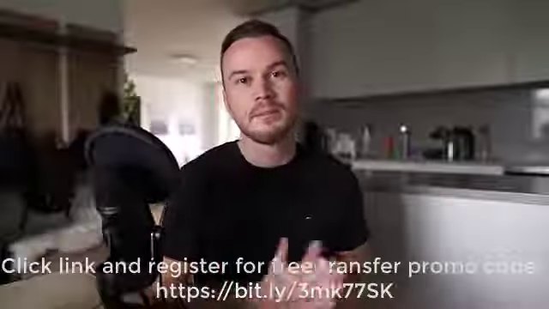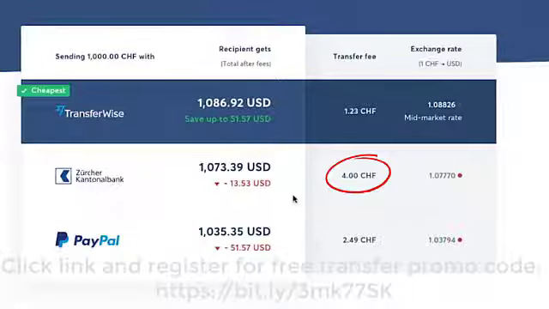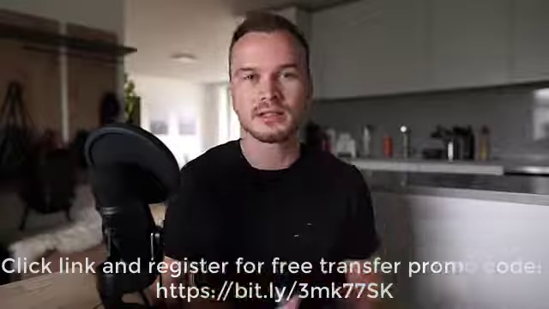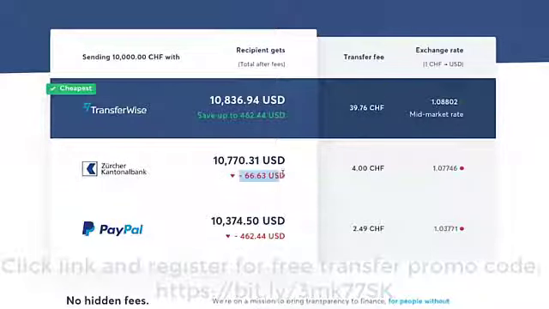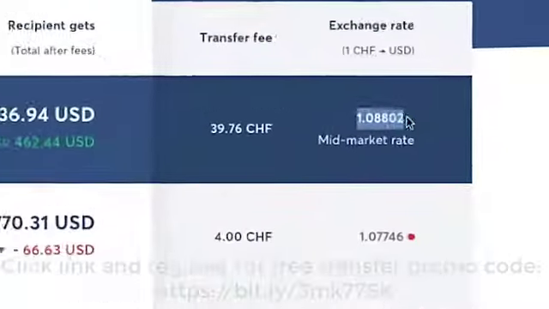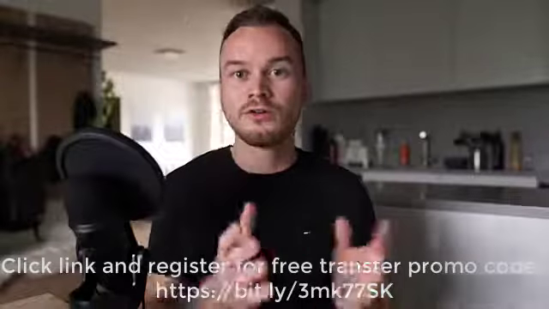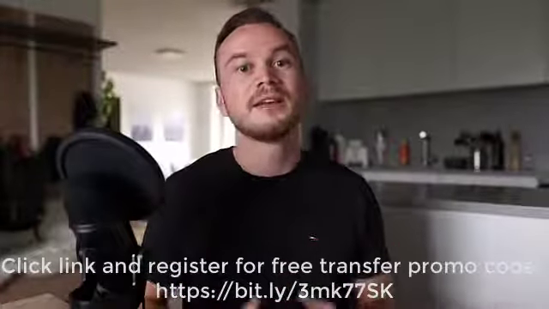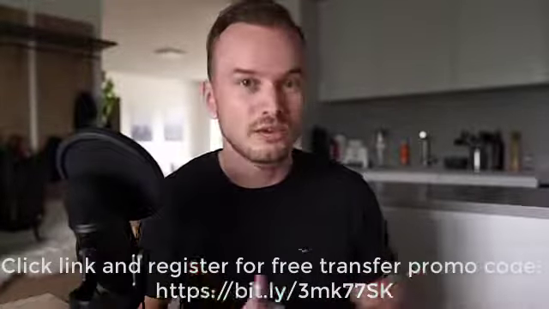The reason is that my bank charges a higher transfer fee and also exchanges my Swiss francs into US dollars at a much worse exchange rate. Now, when I increase the amount I want to send to, let's say, 10,000 Swiss francs, the difference becomes even more significant. Even though I have to pay a higher transfer fee using TransferWise compared to my bank, the transfer is still cheaper using TransferWise because the exchange rate TransferWise offers me to convert my Swiss francs into US dollars is so much better compared to my bank that it's still a lot cheaper.